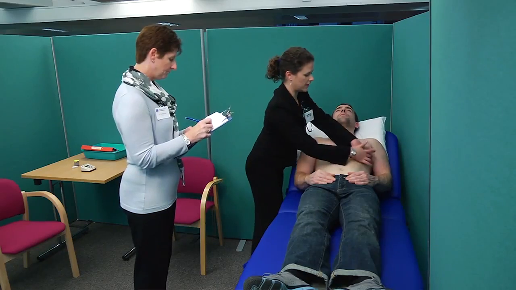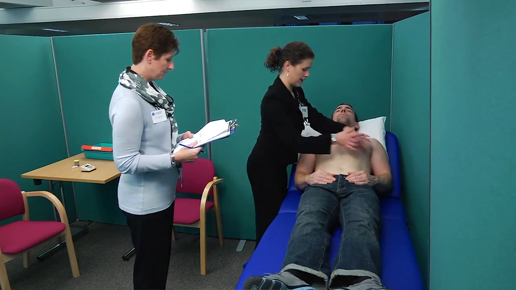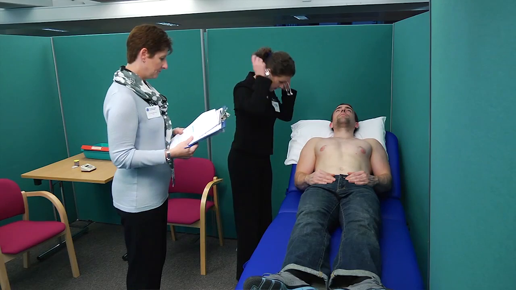Percussion seems resonant throughout. So why was the percussion note dull over that area? I would expect this area to be dull because the liver is underneath. Carry on. Okay. I'm then going to listen to Mr. Jones's lungs.